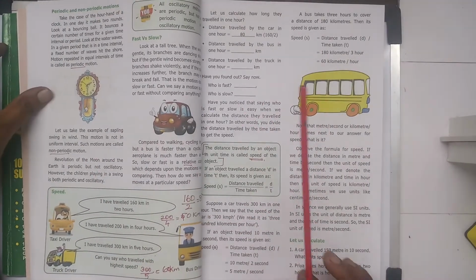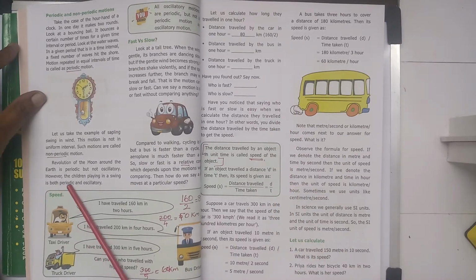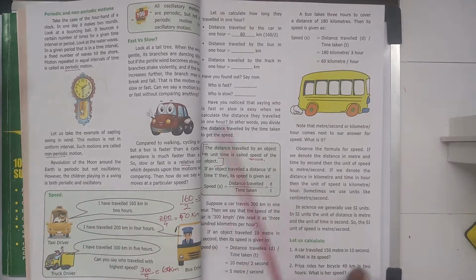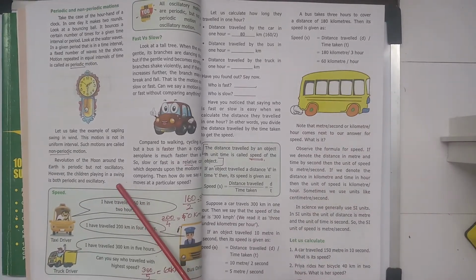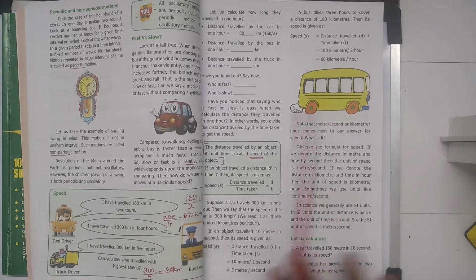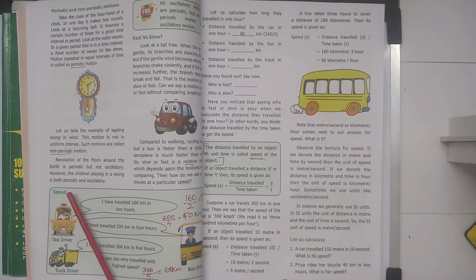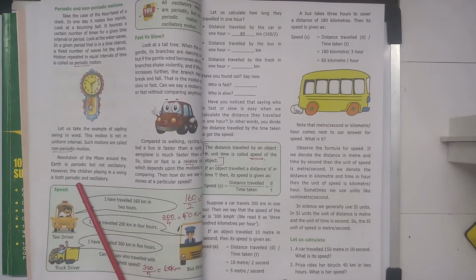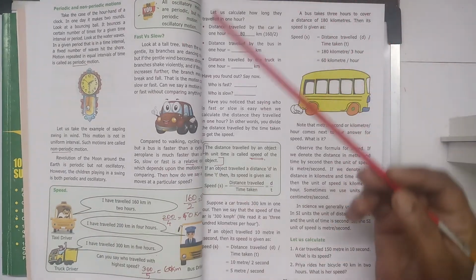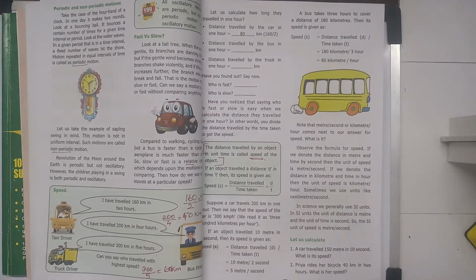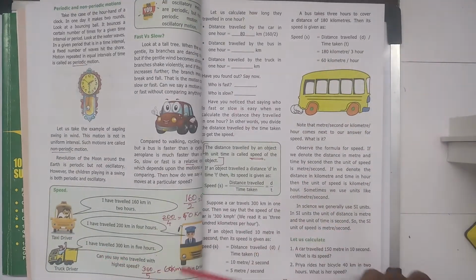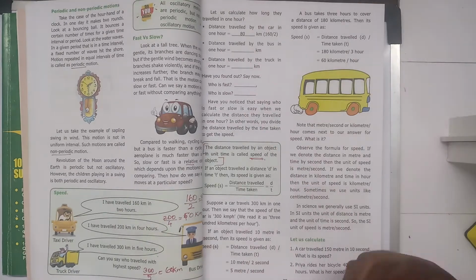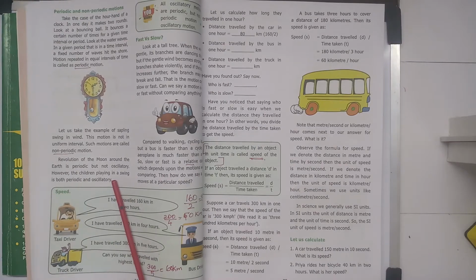It does not oscillate. However, take children playing on a swing. Swing is called ஊஞ்சல் in Tamil. There, both periodic motion and oscillatory motion are present. Periodic means they will go and come back, go and come back. In that particular time they will go and come. Oscillatory means front and back, up and down. So both the motions are present.